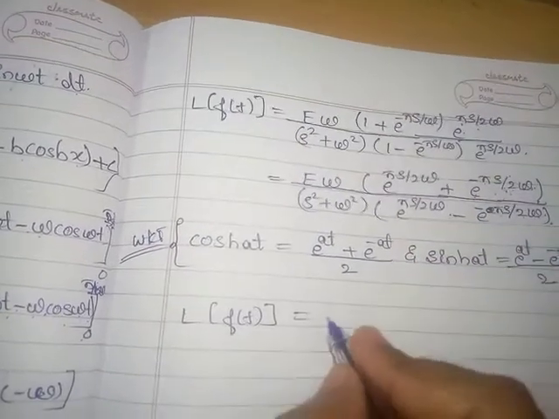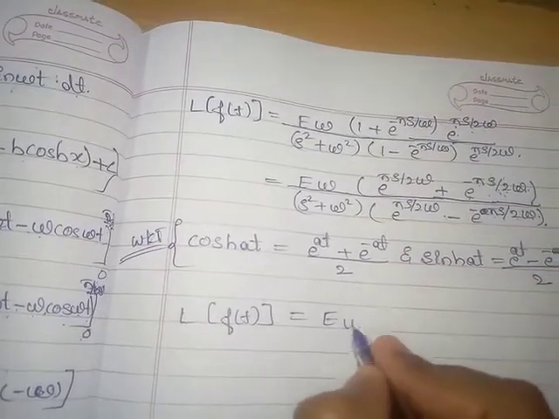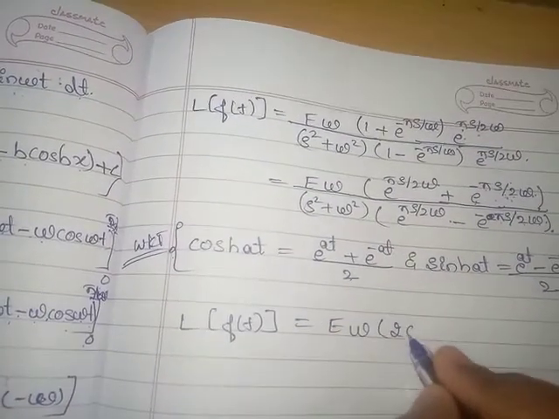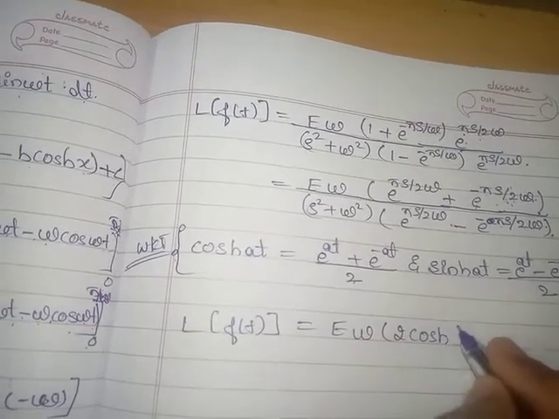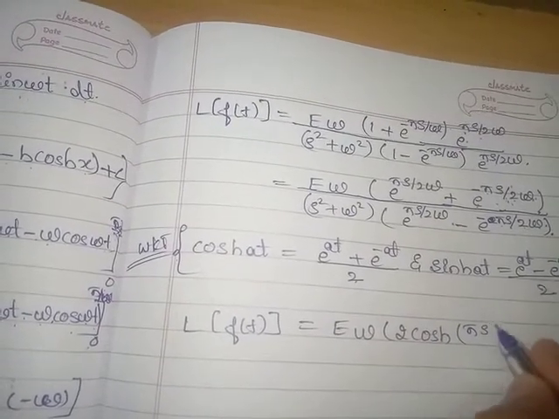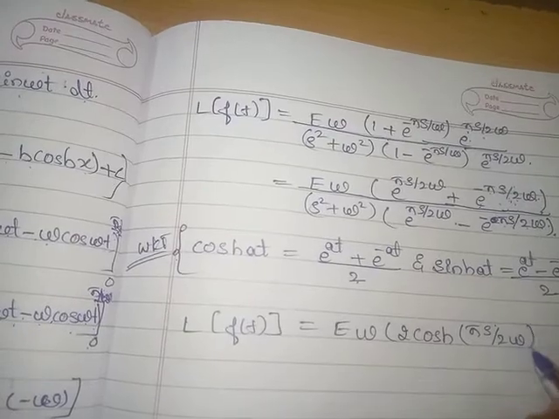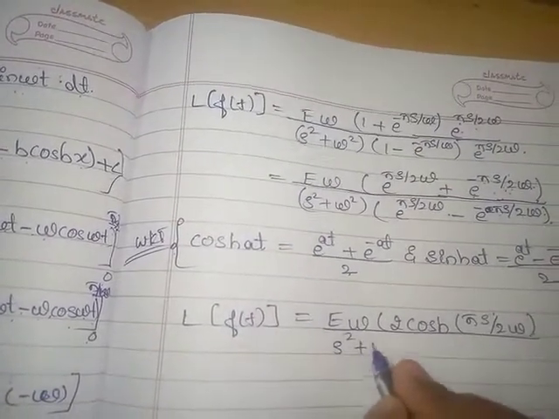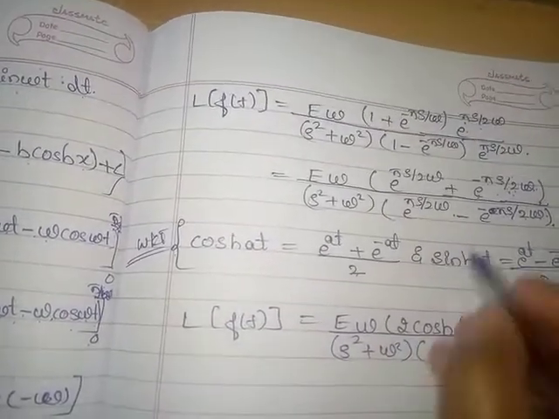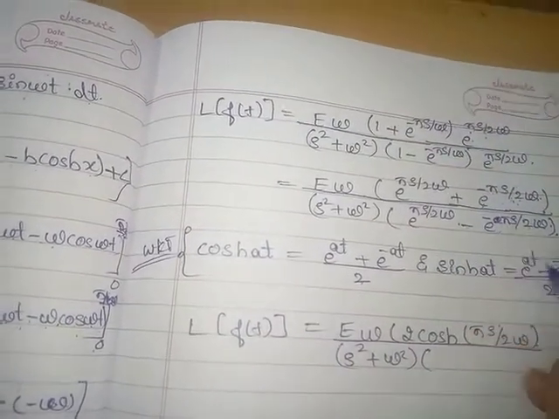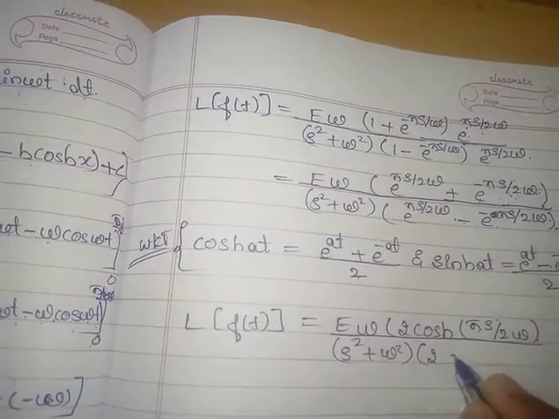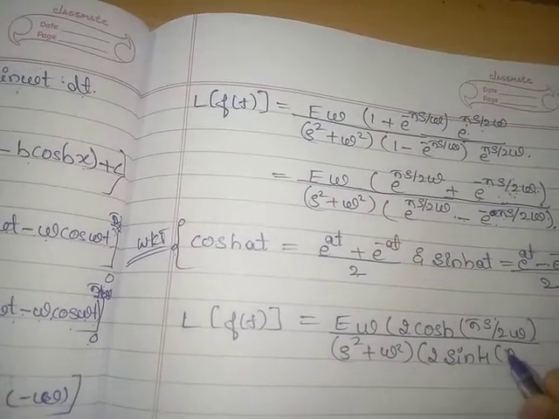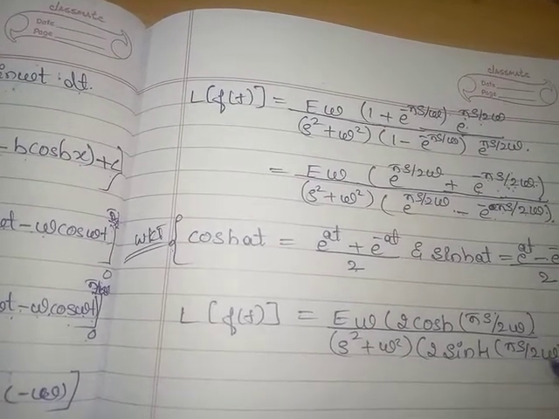So we have to take e omega, we have to take this 2 on this side, we get 2 cos h of pi s divided by 2 omega, and here it is s square plus omega square, e raised to at minus e raised to minus at is there, so it will be 2 sin hyperbolic pi s divided by 2 omega.